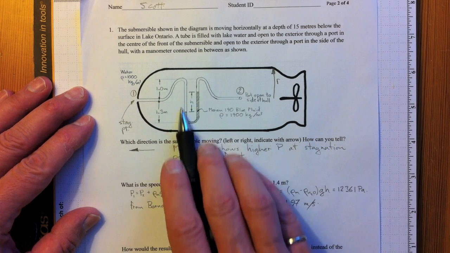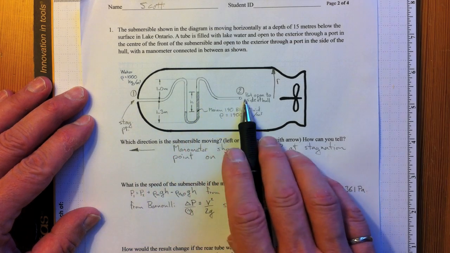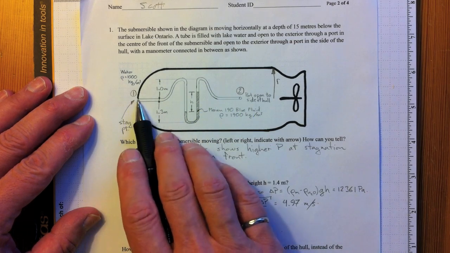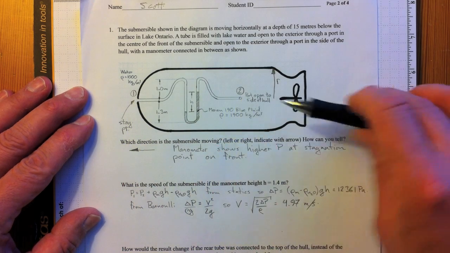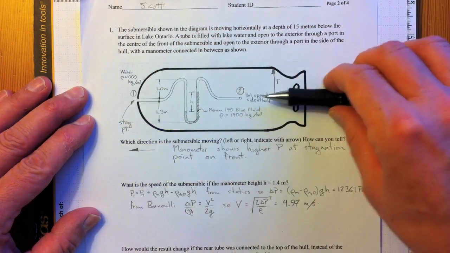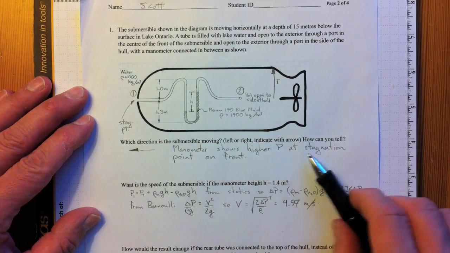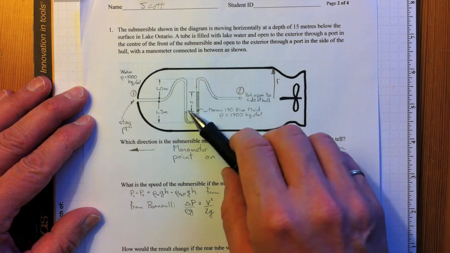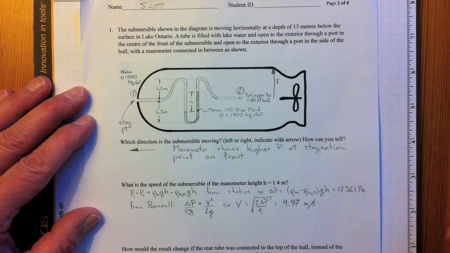Well, looking at the manometer, the pressure is higher on this side than it is on that side. That means that the pressure here is higher than the pressure along the side of the hull. That means this has to be a stagnation point. The submersible is moving this way through the water. That's the direction. And it's because the manometer shows a higher pressure here, so there's a stagnation point on the front. So that's the first question.